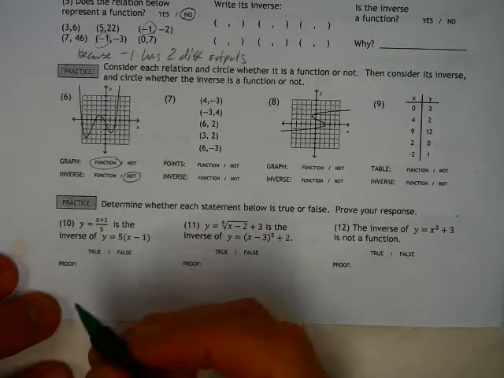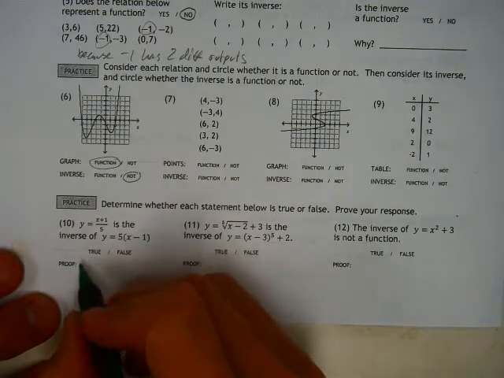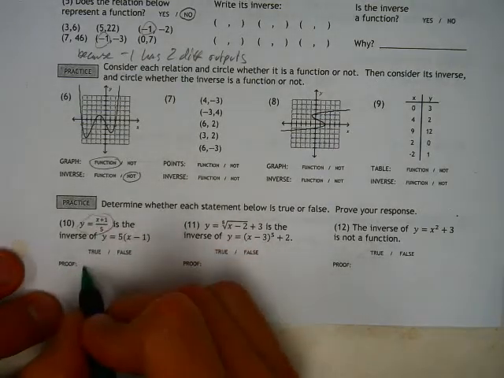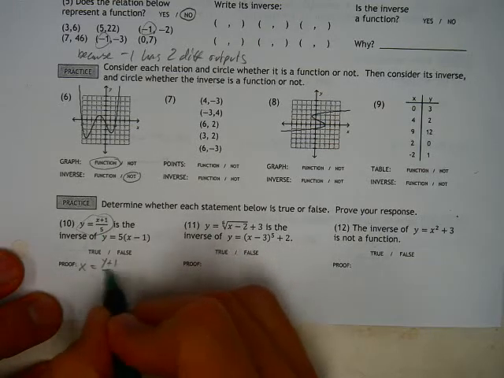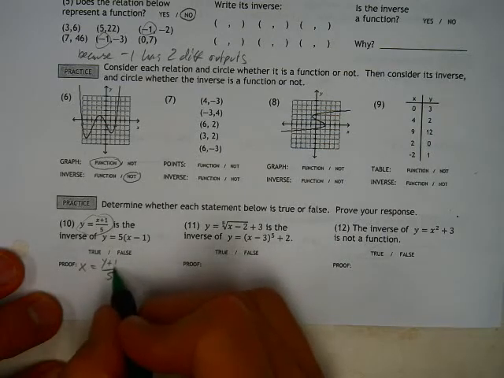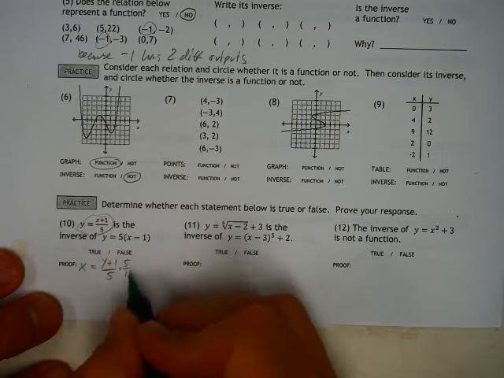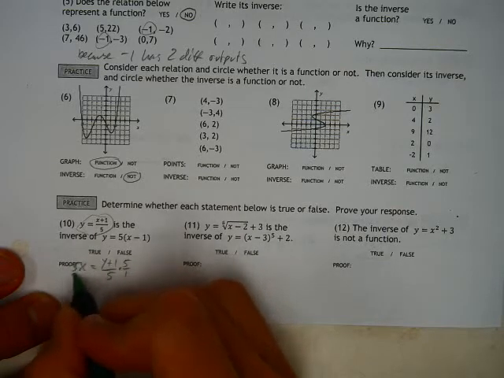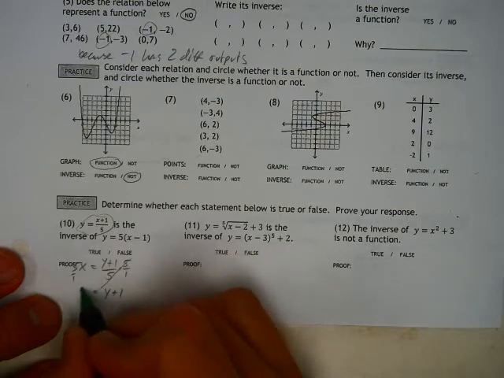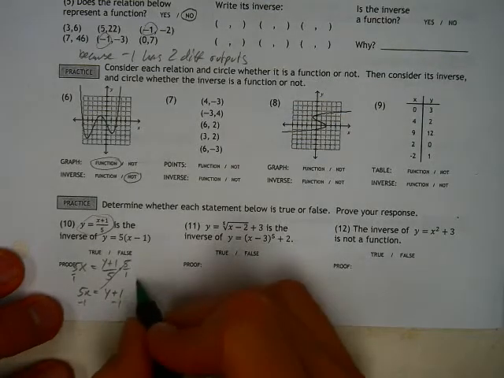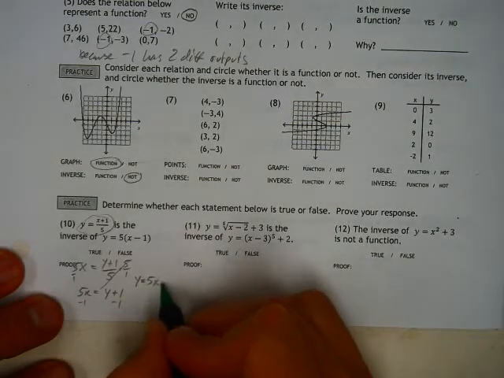But I think the bottom line and the best way to do this would be to just find the inverse of this, which means you're switching x and y. x becomes y plus 1 over 5. And then undo, solve for y, get y by itself. Well, the first thing you'd have to do is deal with this denominator that involves everything. Multiply by 5 over 1. Okay? That cancels these. That leaves me with y plus 1 equals 5x. Well, now we're going to subtract 1 from both sides. And that gives me y equals 5x minus 1.